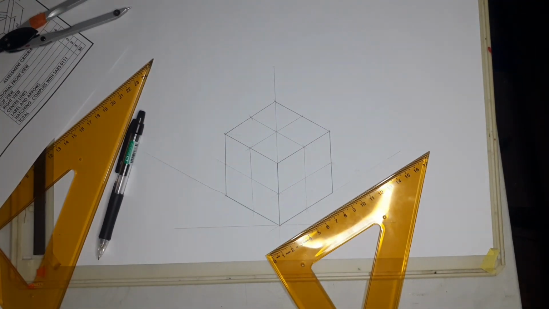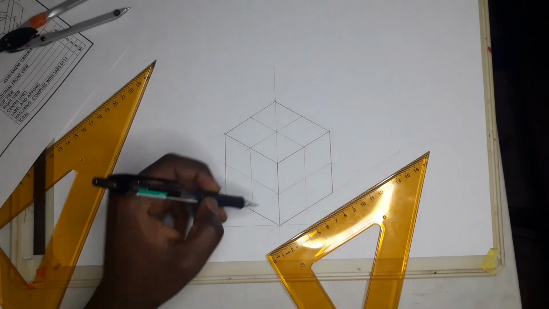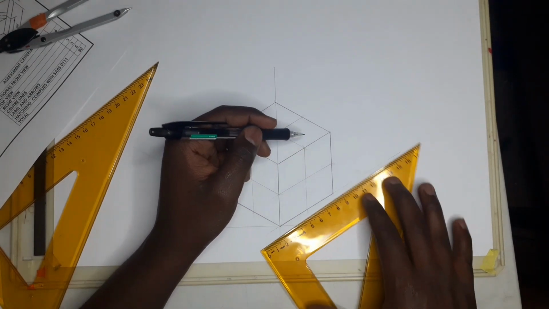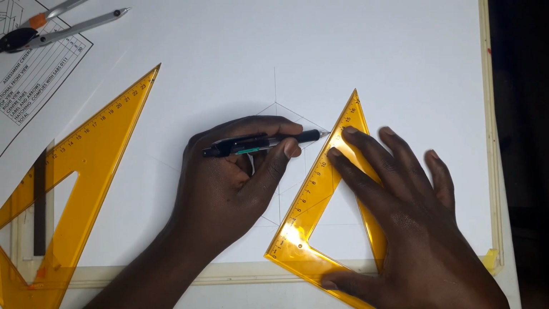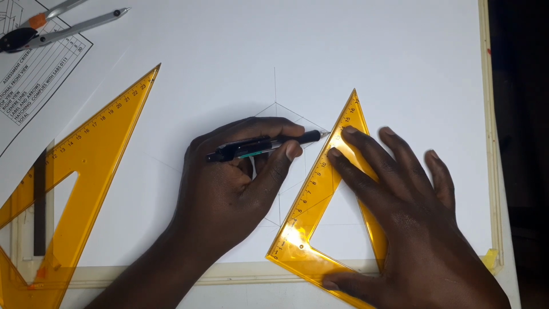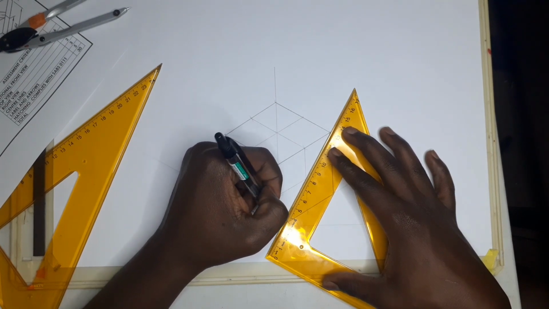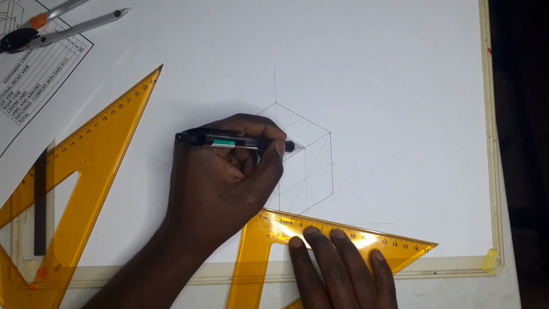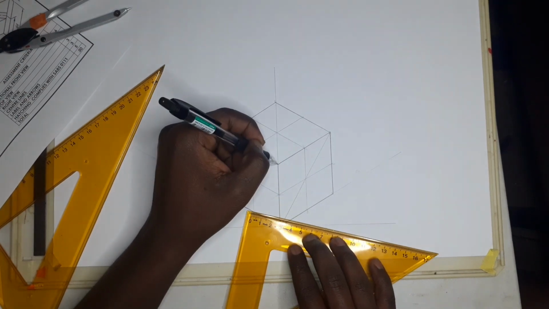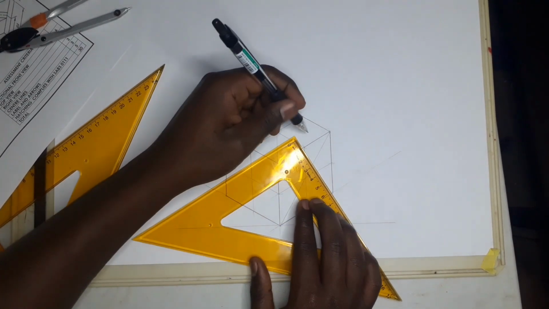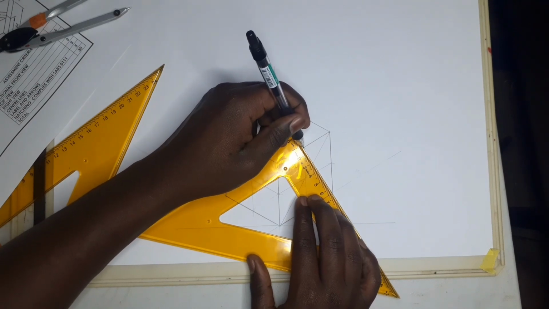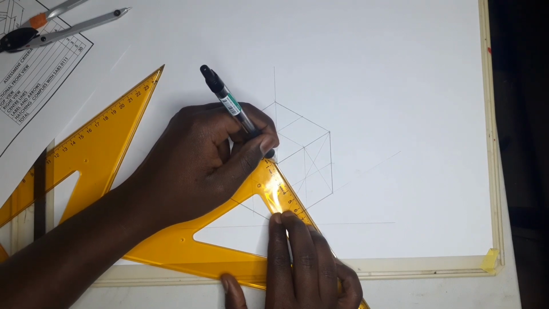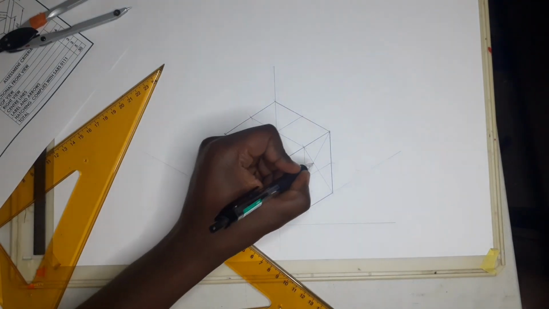So here's how you do it. You see, this distance from here to here is the longest, from here to here is the shortest. So you draw a line which is passing through the center from the longest side, and then from here you just come here and draw a diagonal line which is from this point to this point, and also from this point to this point. So it's very easy. Construction line and another construction line.